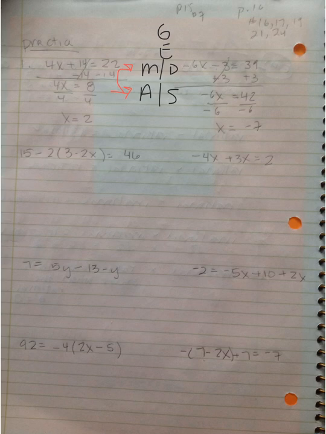We have 15 minus 2 parentheses 3 minus 2x is 46. So what I'm going to do is clean this up a little bit, and I'm going to distribute that negative 2. So I'm going to write the 15, and negative 2 times 3 is negative 6, and negative 2 times negative 2x is 4x equals 46.